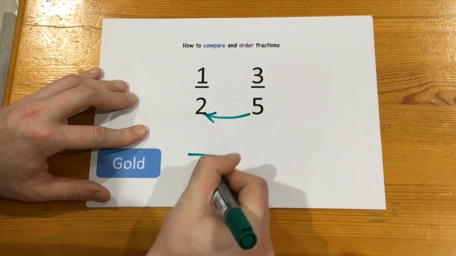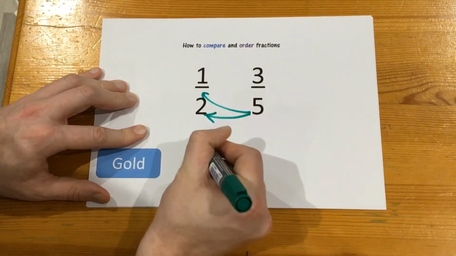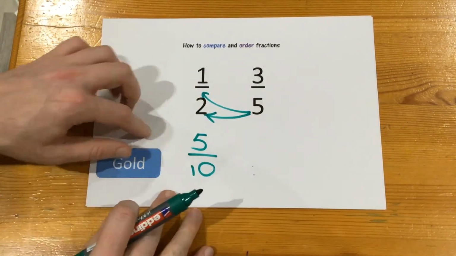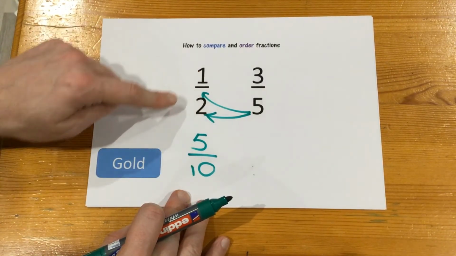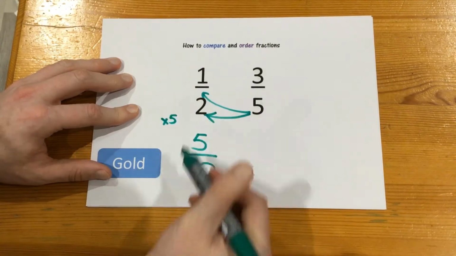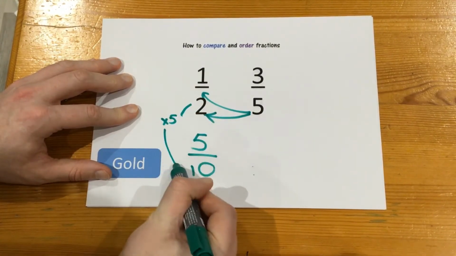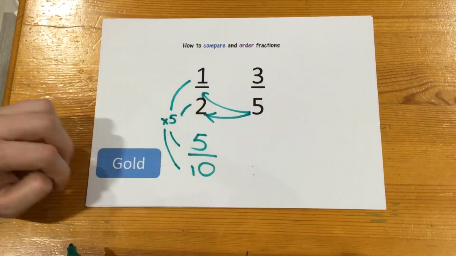I go 5 times 2 is 10, and 5 times 1 is 5. So I could have actually just put the 10 underneath, said 2 times 5 is 10, 1 times 5 is 5. So I could have worked it out like this. 2 times 5 is 10, 1 times 5 is 5. So 1/2 is the same as 5/10.